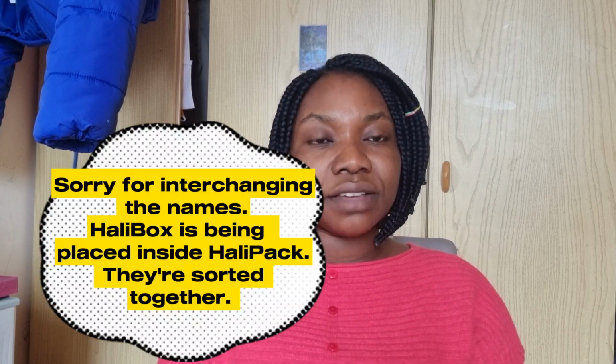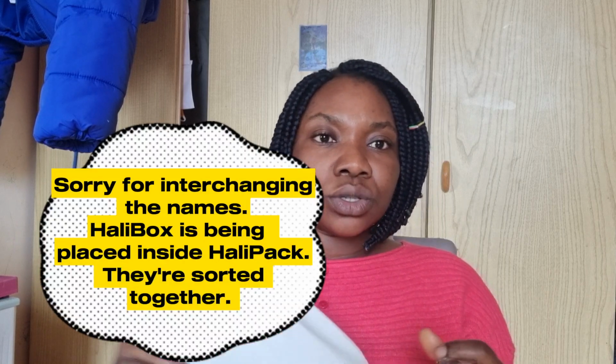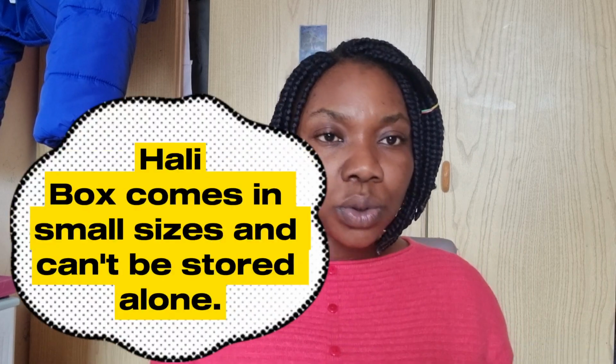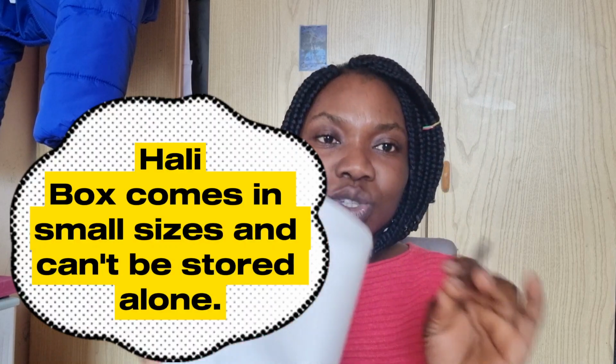Since the Halley box is a very small container, it doesn't need to be stored alone because it can fall down and get lost. So in order to protect this Halley box, since it is small, it is collected and then stored inside the Halley pack and closed together. The Halley box also needs to be filled to 3/4 of the container. It doesn't need to be filled to the brim. All right, let's move on.